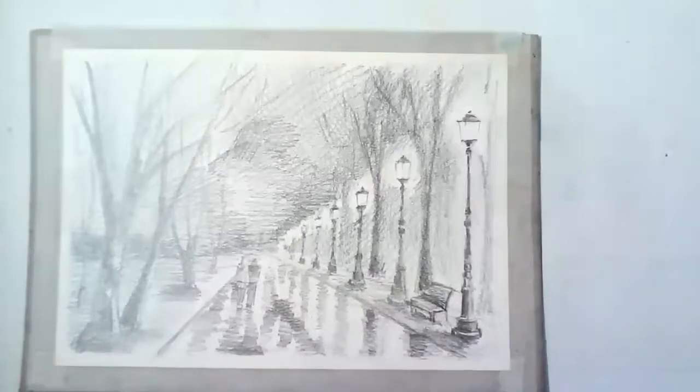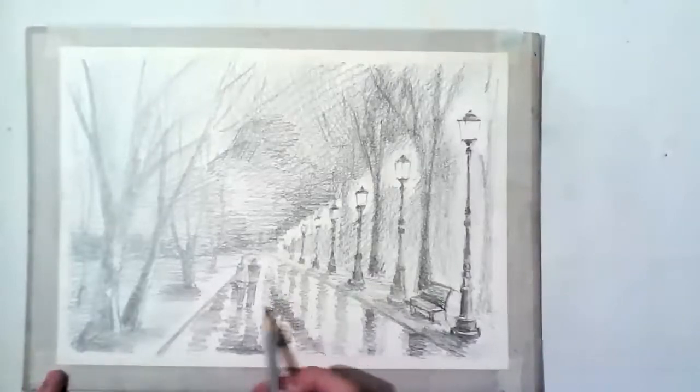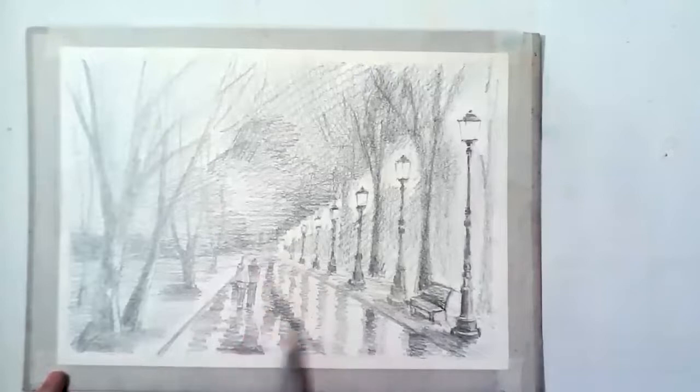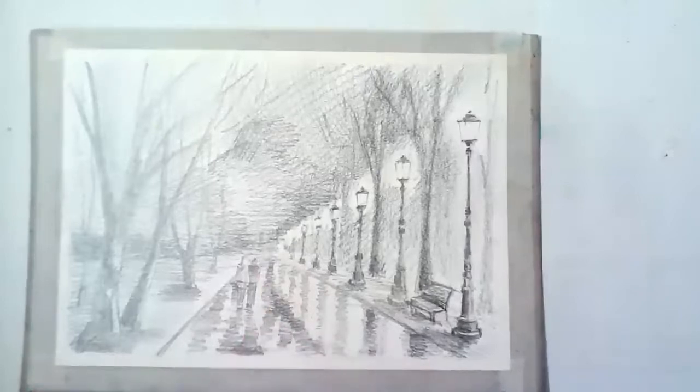It's also good to recap Rembrandt paintings, because he was the master of showing light and shadow, like light and darkness.